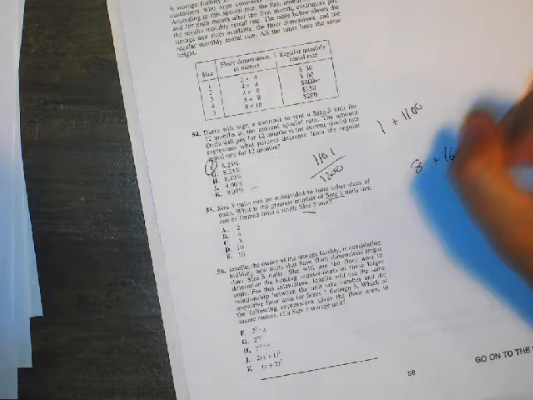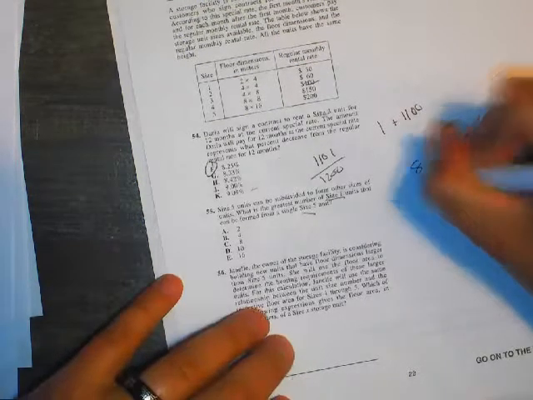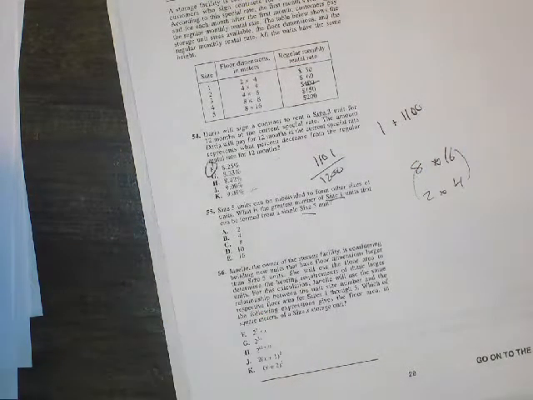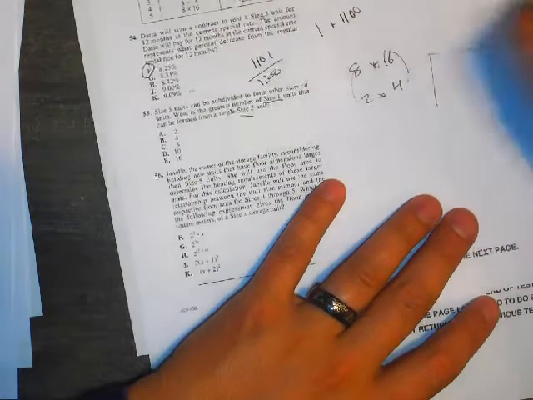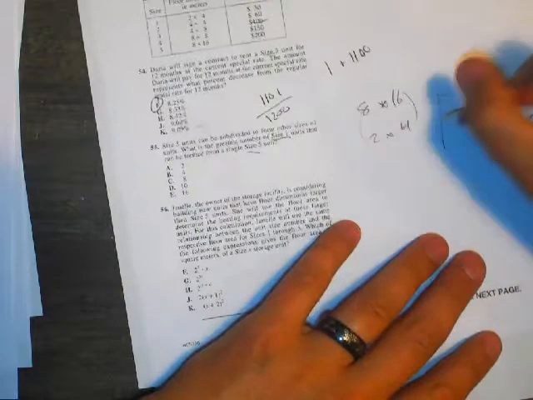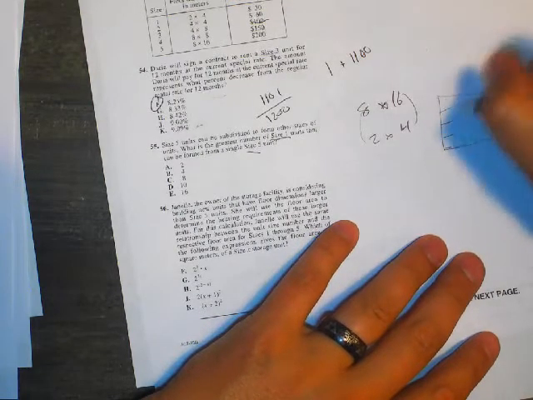So how much is she saving? See, 91.7, people are tempted to pick K or whatever. But she's saving 1 minus that number. So she's saving 8.25%. F.